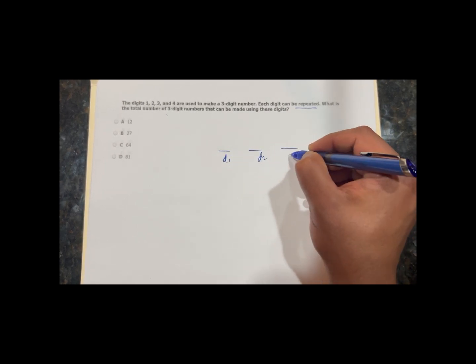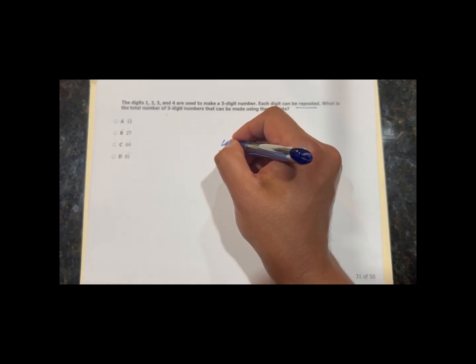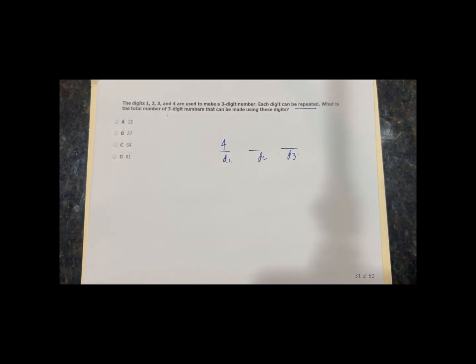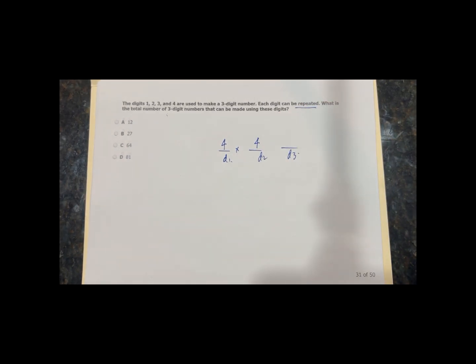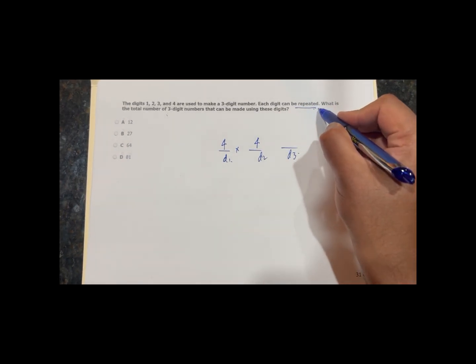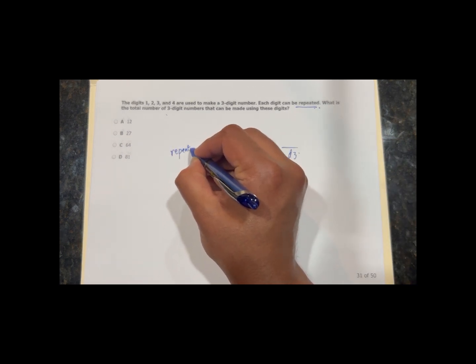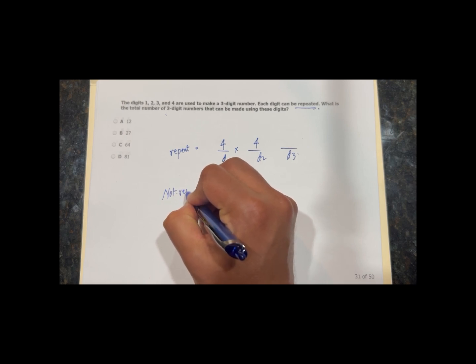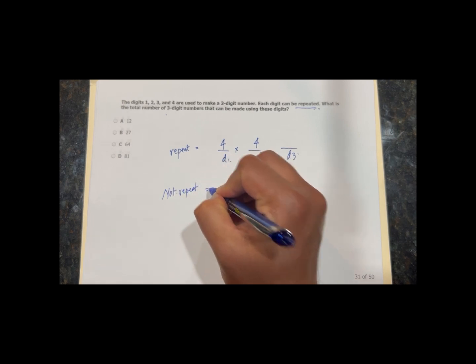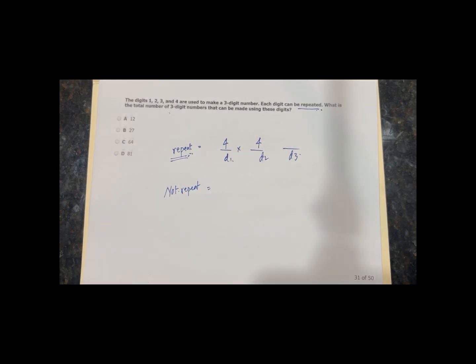D1, D2, D3. The first digit can be any of the 4, so it can be selected 4 ways. Now the second one can also be selected 4 ways because it says they can be repeated. So I'm actually going to do this in 2 ways. This is repeat, and I'm going to say not repeat, just so that you can see the difference. But this is what we are solving for, because that's what they're asking you for.